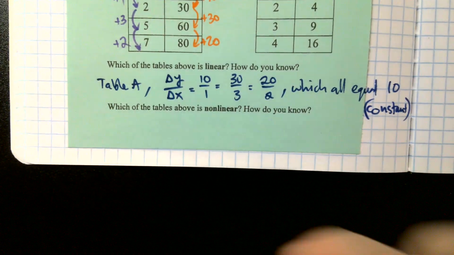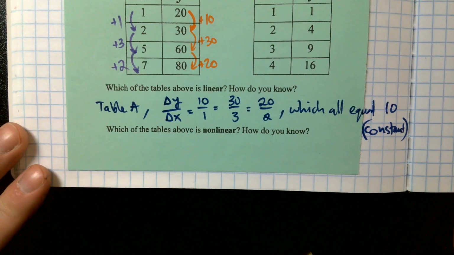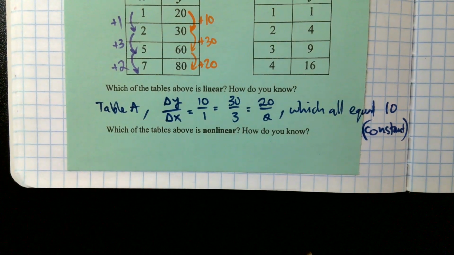I'll move this down, don't worry. So anytime I see a table like this, I should just immediately draw arrows from my x value to the next x value and from my y value to the next y value. Now, just because all the numbers aren't the same doesn't necessarily mean that it's nonlinear, because we're looking at the ratio of y values to x values. So if the ratio is equivalent, then it's still linear.